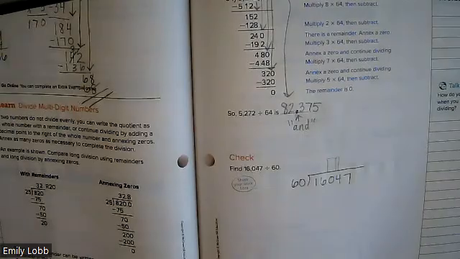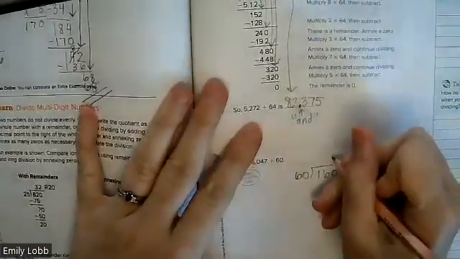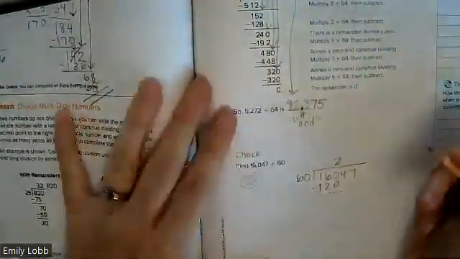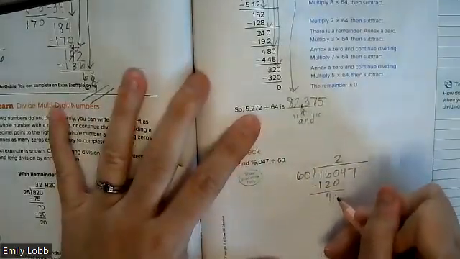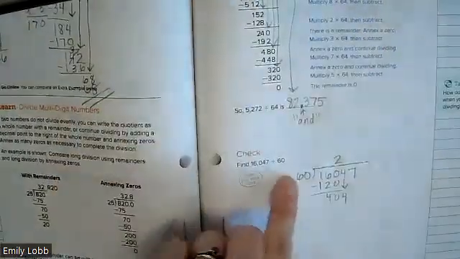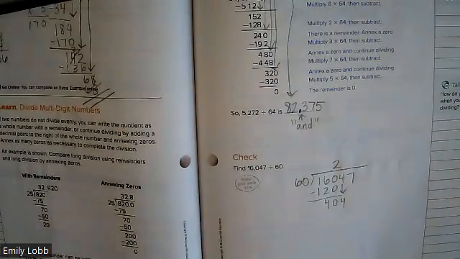Alright, so let's keep working this. We said 60 times 2 is 120, so I'm subtracting it from 160. 40, good. And I would bring down the 4. So I'm thinking, how many times can 6 go into 40 without going over? Just 6 times, right?